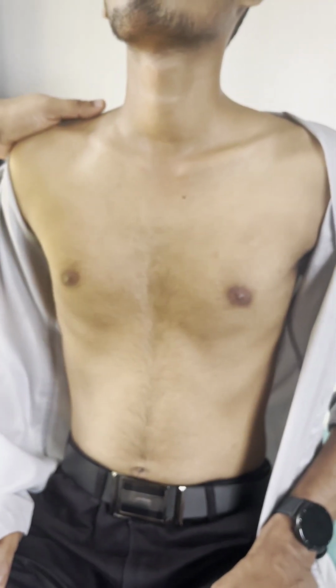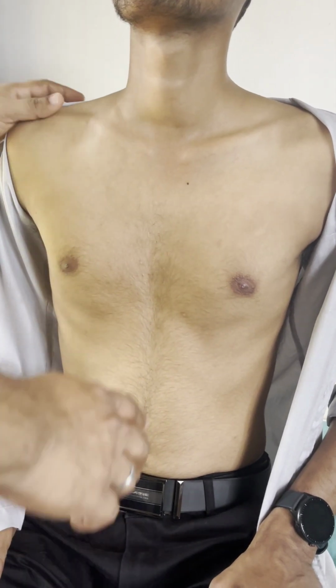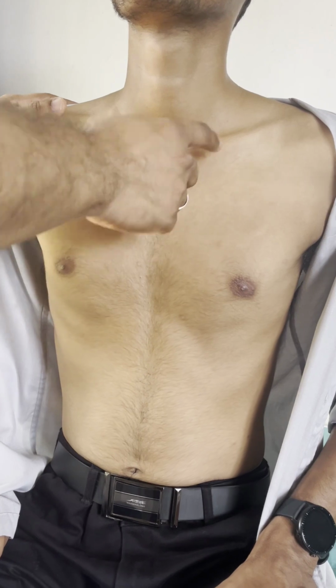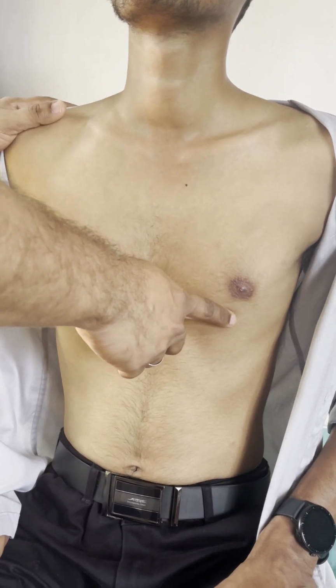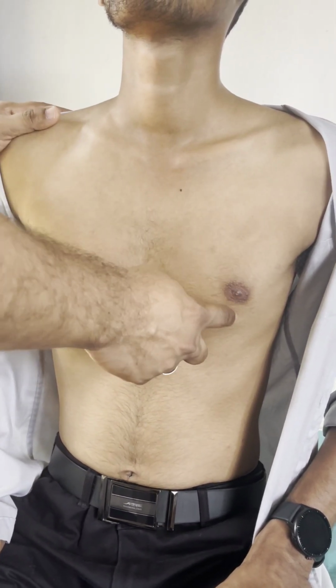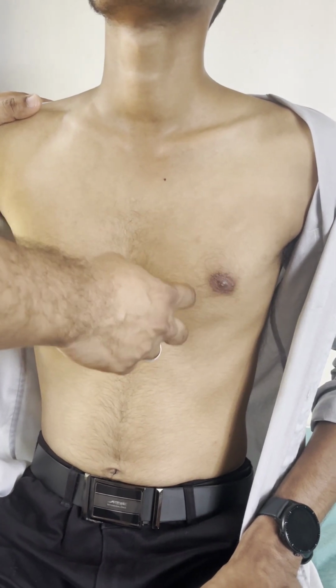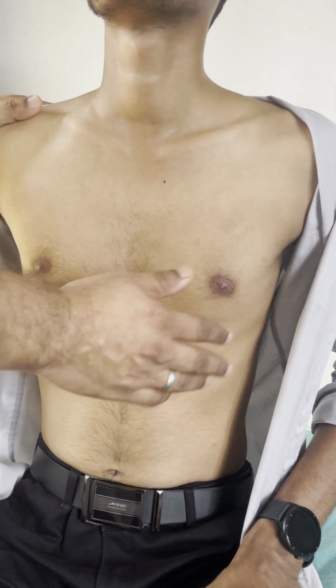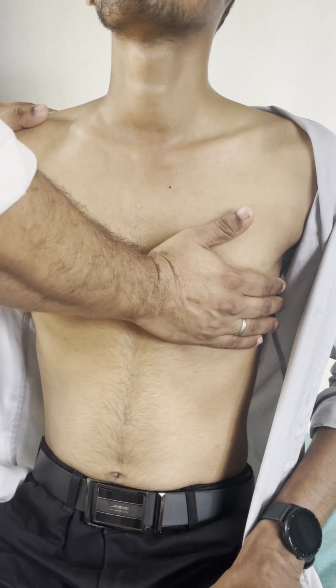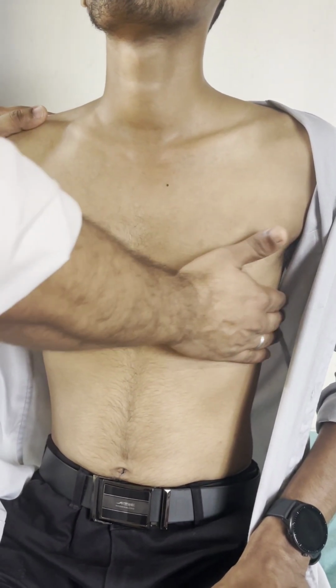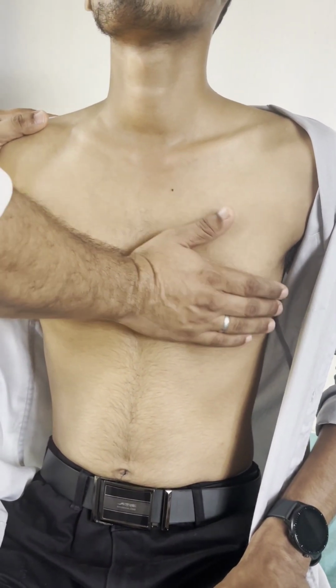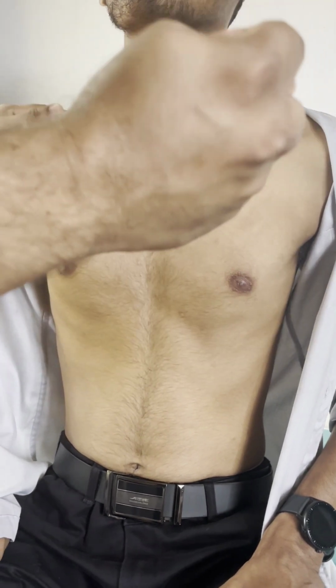So next we have to palpate the apex beat. So the normal position of the apex beat is the left fifth intercostal space in the mid clavicular line. Around this area is the apex beat normally. So you have to palpate that area. You can move laterally and towards medially for any palpable pulsations.